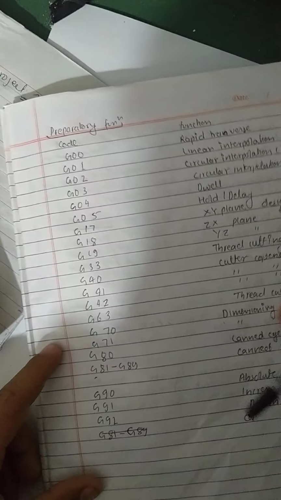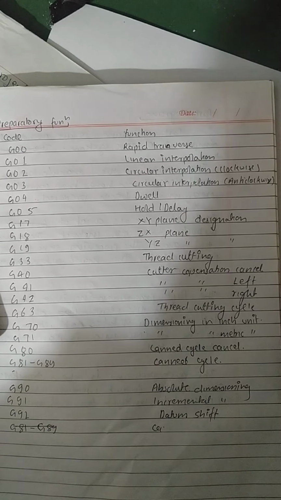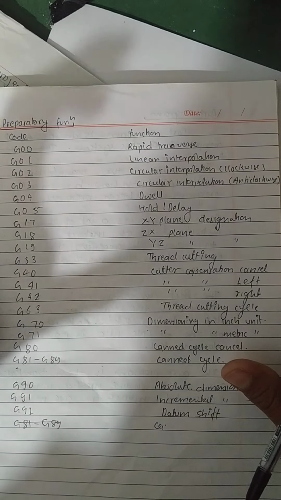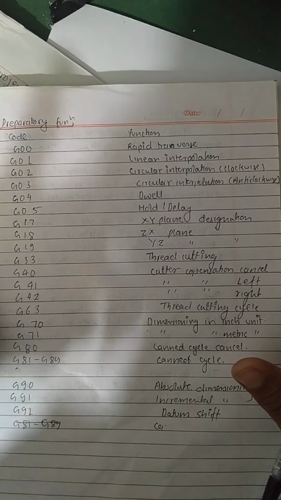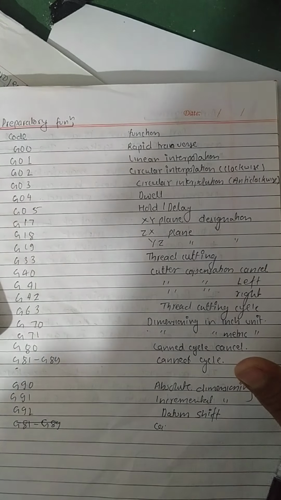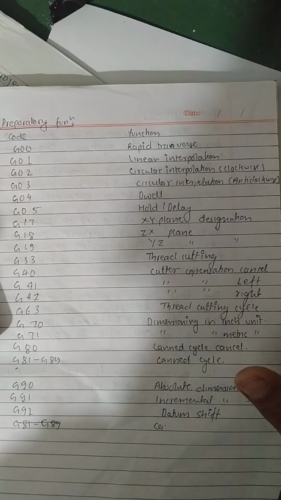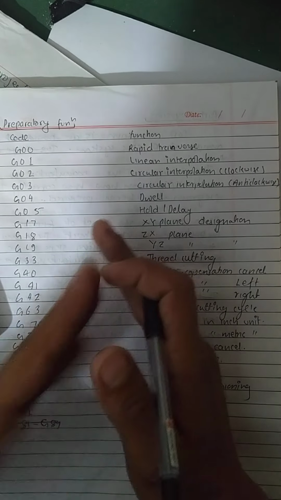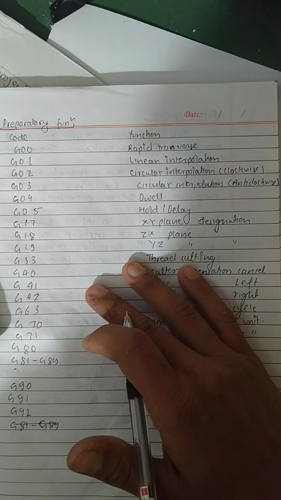First of all, let's know about the preparatory function. Preparatory functions are those functions which are used to prepare the workpiece, which are actually working for machining the job, machining the workpiece. And miscellaneous functions are those which are auxiliary, which help the preparatory code, because sometimes during the machining process there are things that are not necessary, but they help the preparatory function.